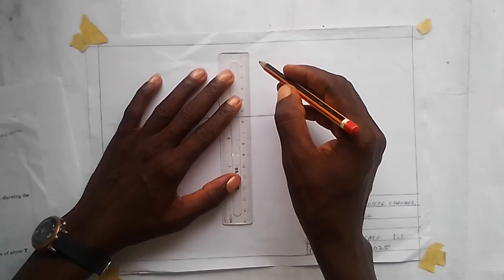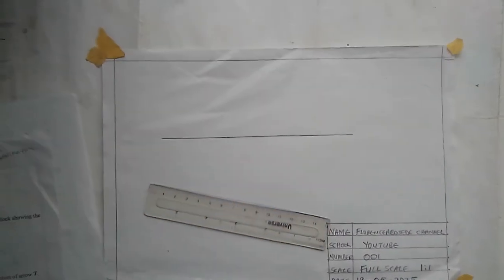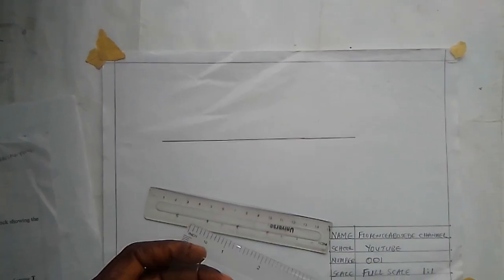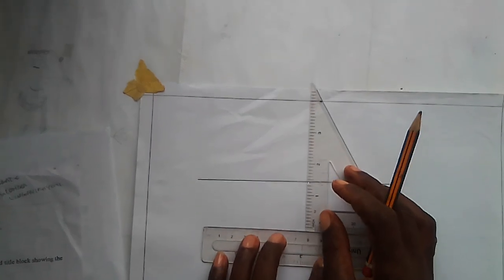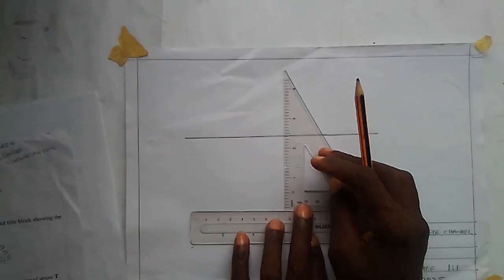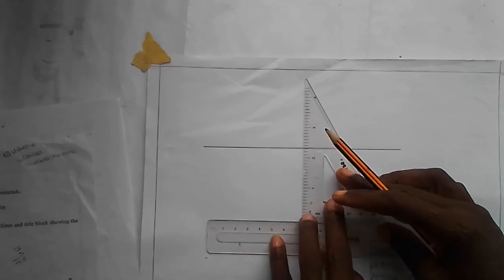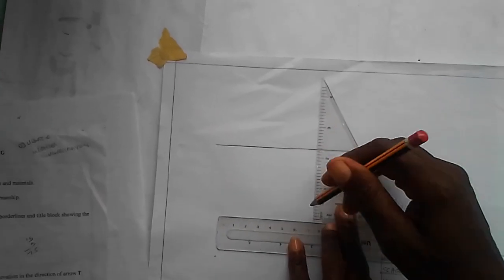You don't need to measure it. But normally I'm supposed to use my set square to draw the vertical line. If I'm using a ruler or T-square, you can use my set square for the vertical plane so that I will have a straight line there. A perfect straight line.